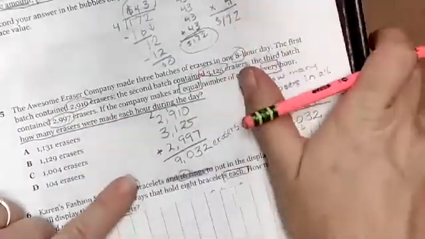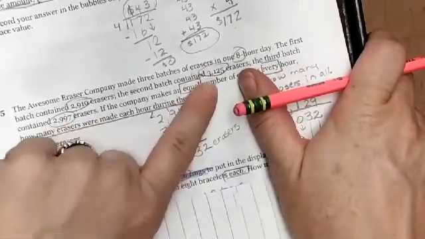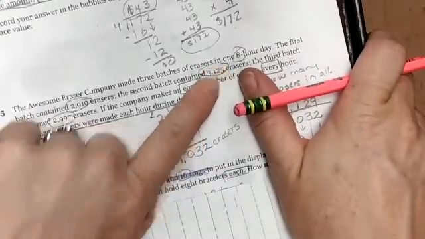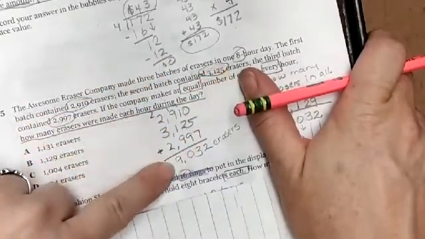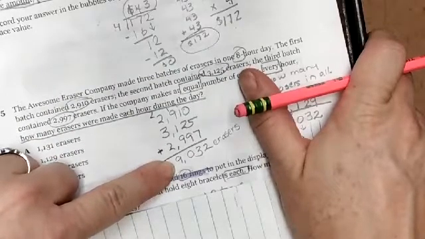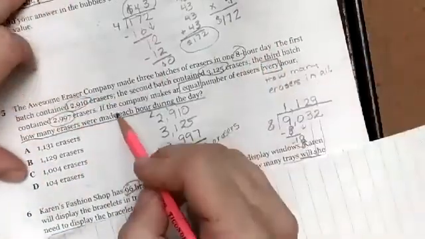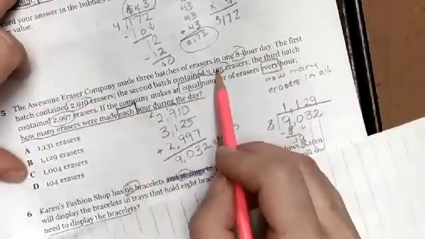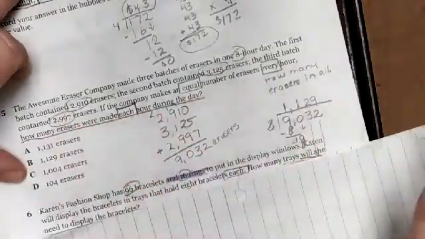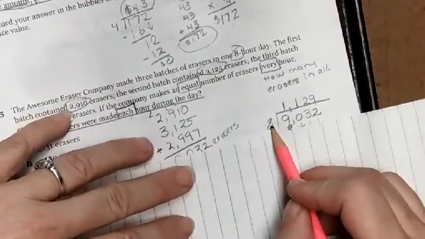So first we needed to find the total number of erasers made on the day. So we added all 3 of these huge numbers together because they made all these erasers in 1 8-hour day. So we needed them in one group, and we found out they made 9,032 erasers in that 8 hours. And then to find out how much they made each hour of the day, again, you see my numbers circled, my words boxed, we divided 9,032 divided by 8.